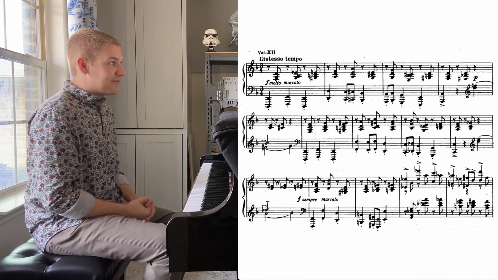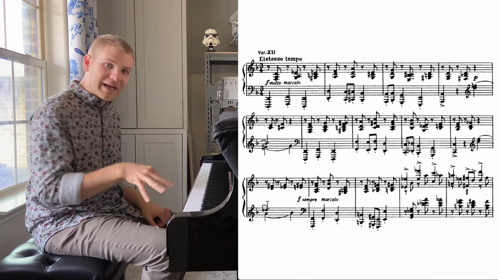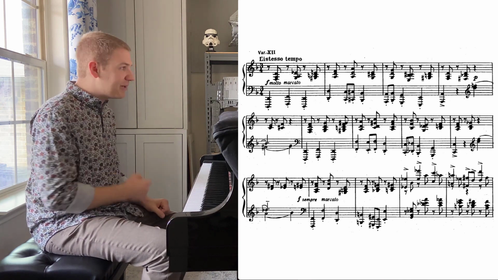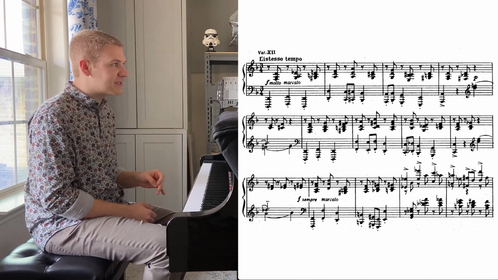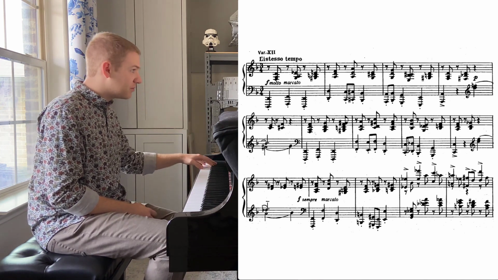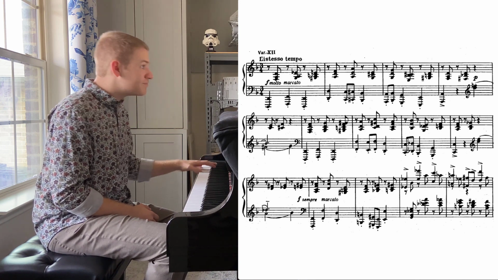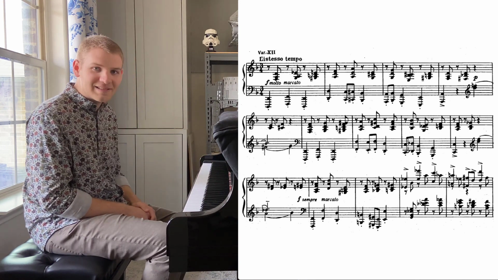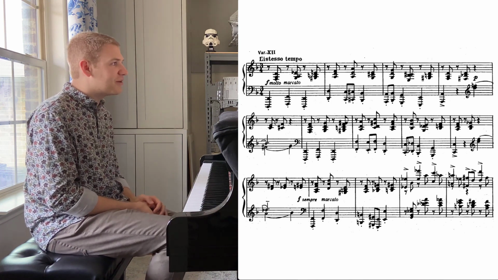You'll see that we have two distinct voices going on. We have our left hand in octaves and my right hand in chords. If I play my left hand, you'll hear this new theme that Rachmaninoff has concocted just for this variation. That's the theme. We're going to be focusing on that throughout the whole variation.